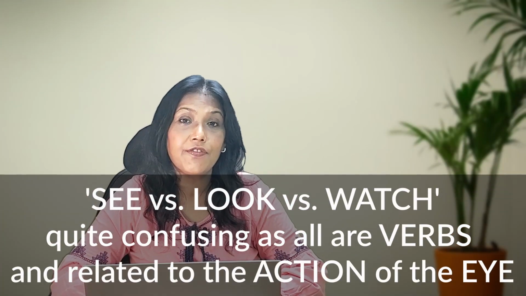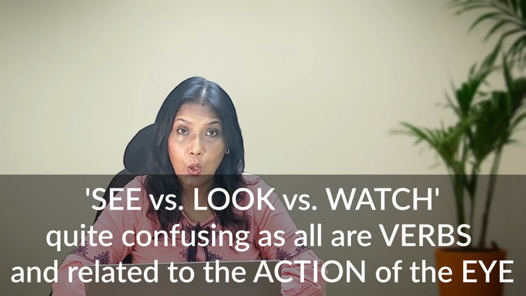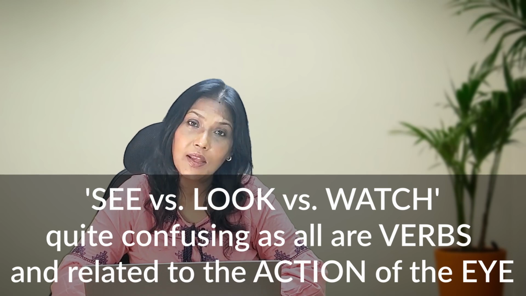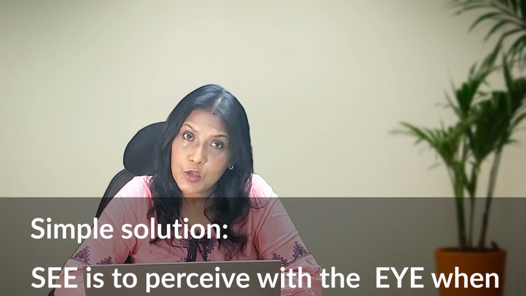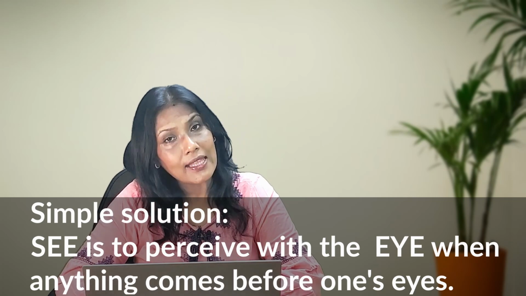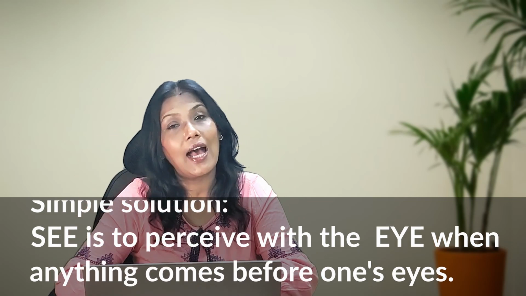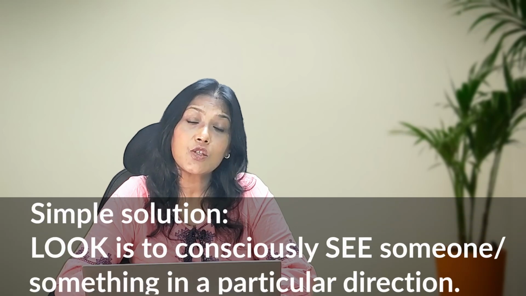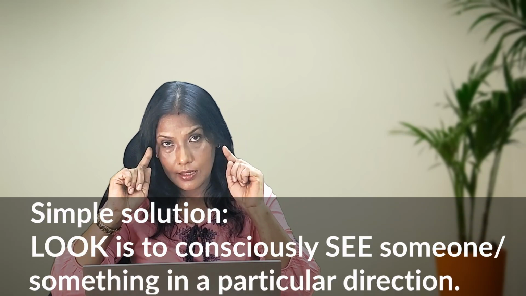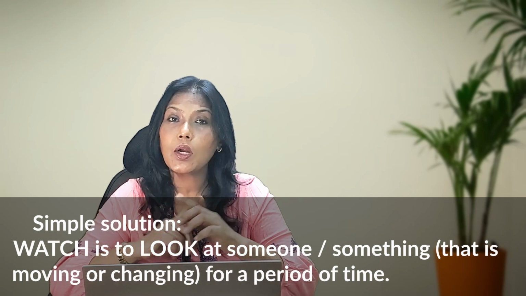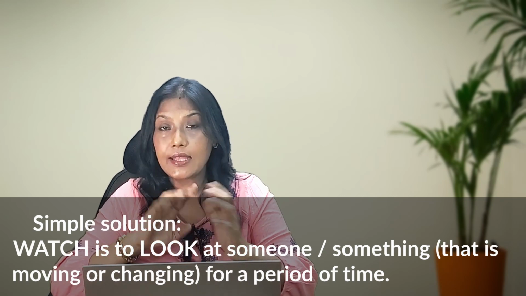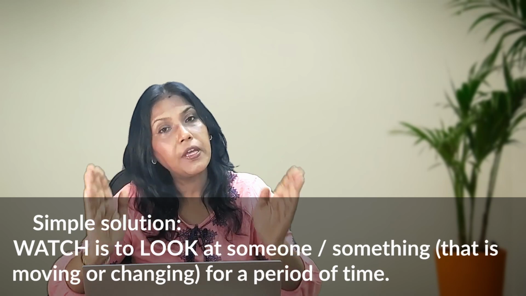It's easy to get confused with see, look and watch, as they all are verbs and are related to the action of the eye. A simple way to differentiate could be: see is to perceive with the eye when anything comes before one's eyes. Look is to consciously see someone or something in a particular direction. And watch is to look at someone or something that is moving or changing for a period of time.